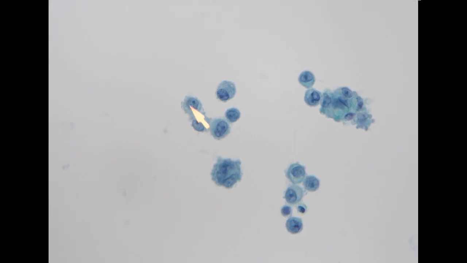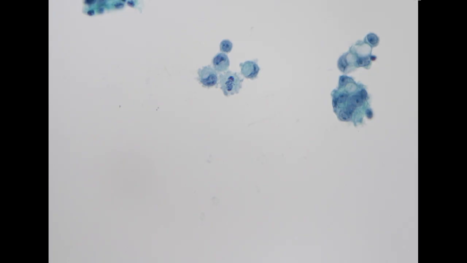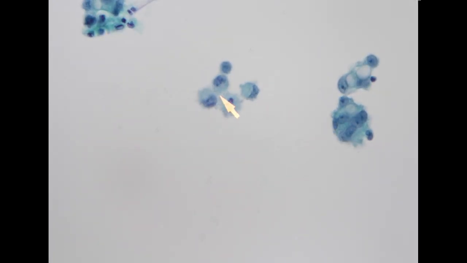So these may look like mesothelial cells. However, here we start to see eccentric nuclei. We start to see signet ring cell morphology, and in this cluster, you start to appreciate that the chromatin pattern is irregular.